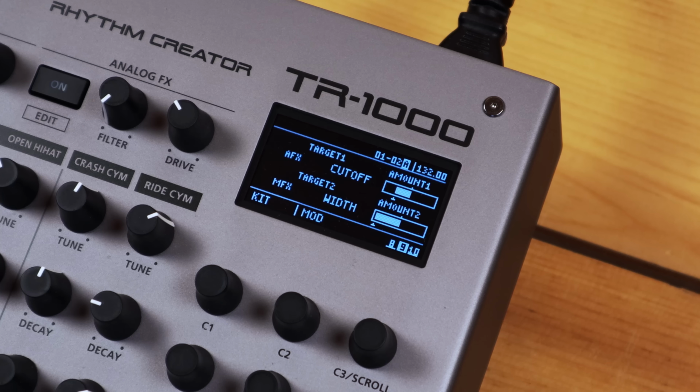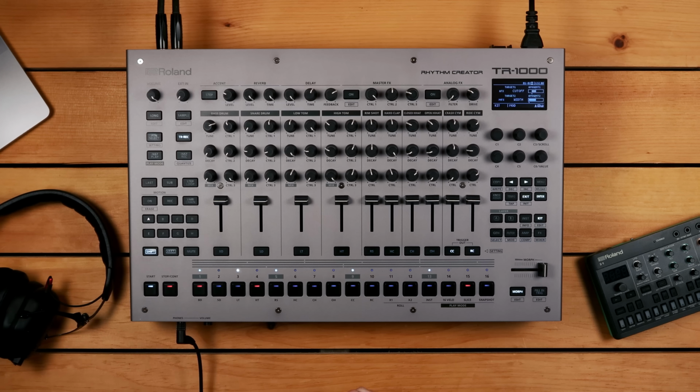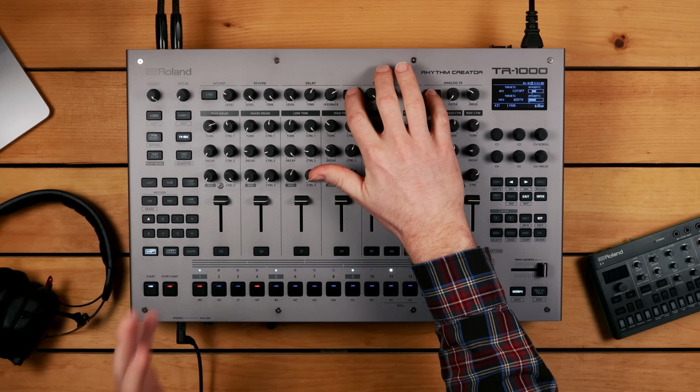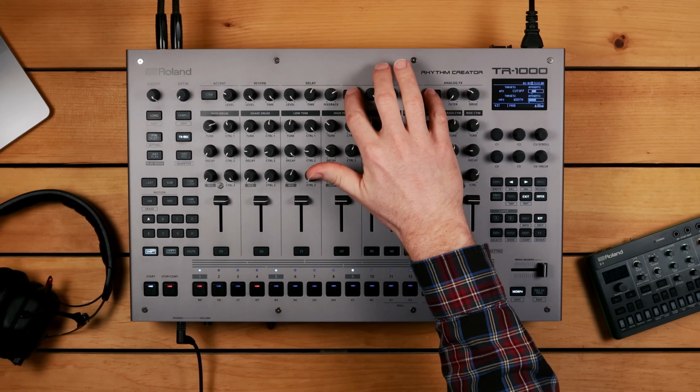For the new triggering options, we'll use the dedicated trigger out track for controlling the kit LFO. Here it is, assigned to the analog high-pass filter cutoff as well as the width on the sideband filter in the MFX section. This creates a great performance effect that can be played by adding and removing steps on the trigger track.